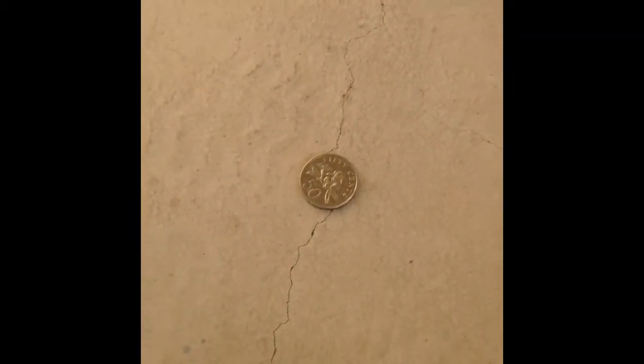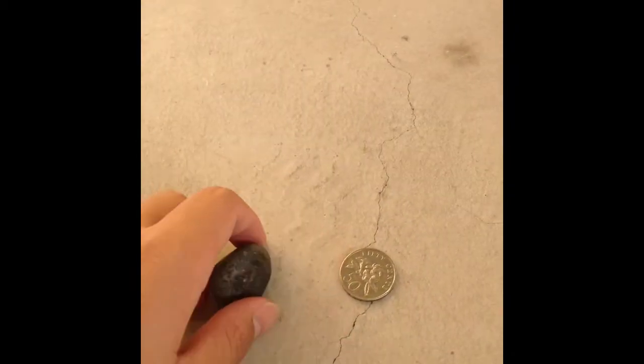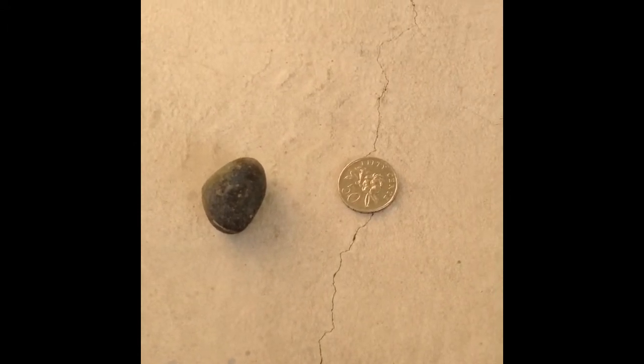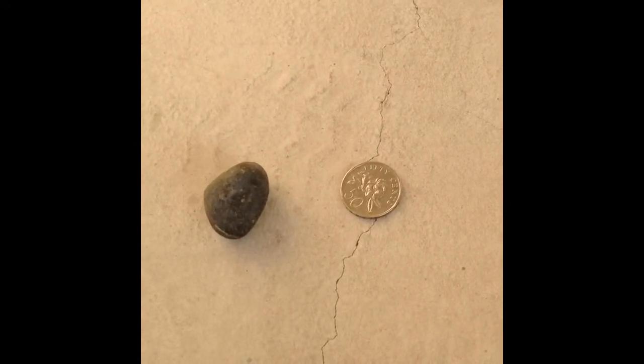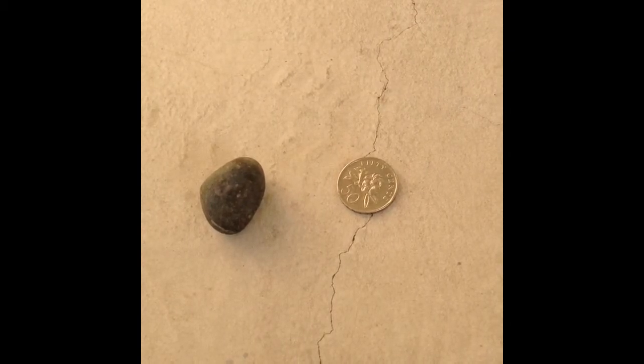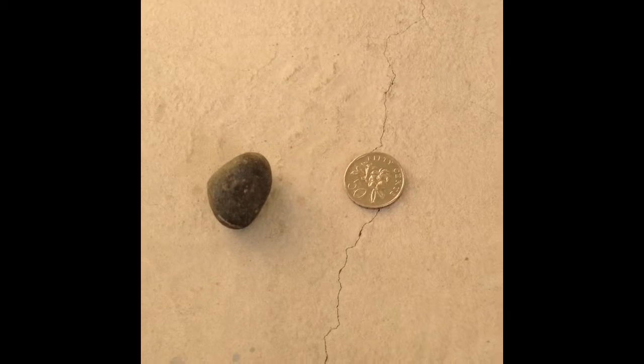Okay, today we will be doing a video to find out the densities of a regular and irregular object. For a regular object, we have chosen to use a 50-cent coin, and for an irregular object, we have chosen to use a rock from our school. We will first measure the mass of these objects, and then we will measure the volume in order to calculate the densities of these objects.